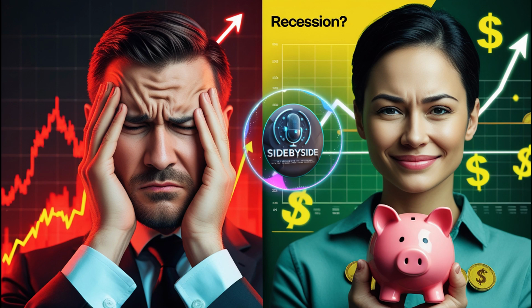Think of this as your cheat sheet to understanding the ups and downs of the economy, the cycles of growth, and those inevitable slowdowns we call recessions. Kind of like getting a handle on why the financial seasons change. Exactly. We're diving into economic cycles and recessions, not as abstract theories, but as real forces that shape our financial world.